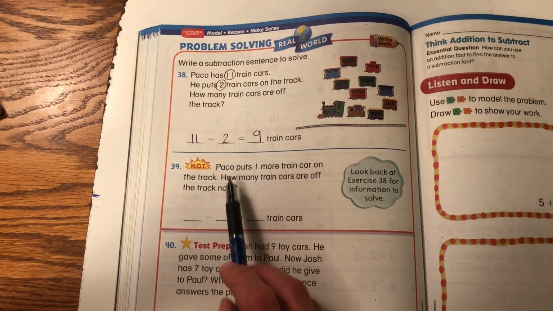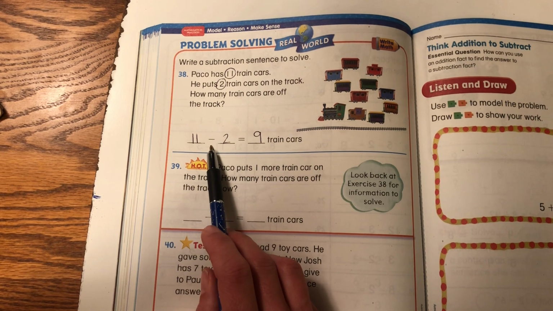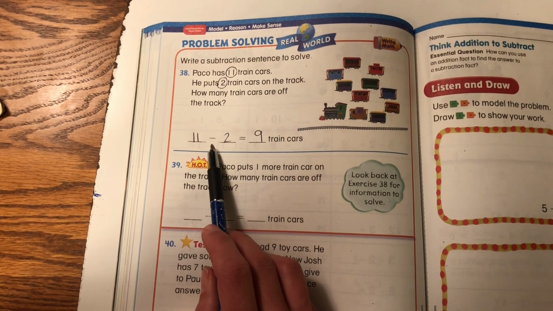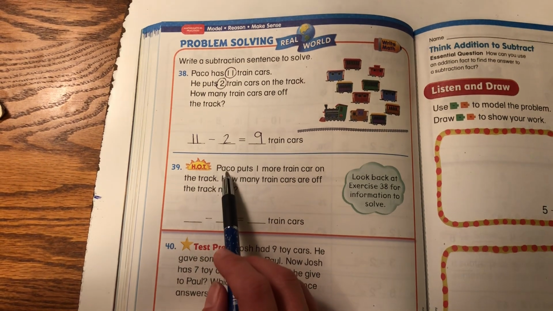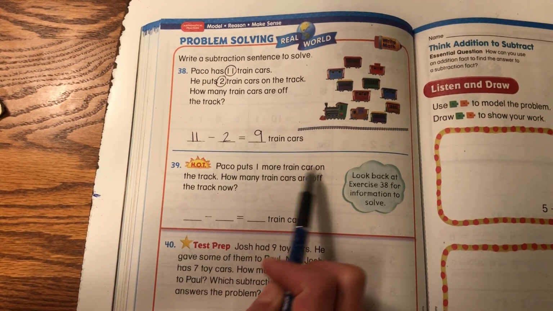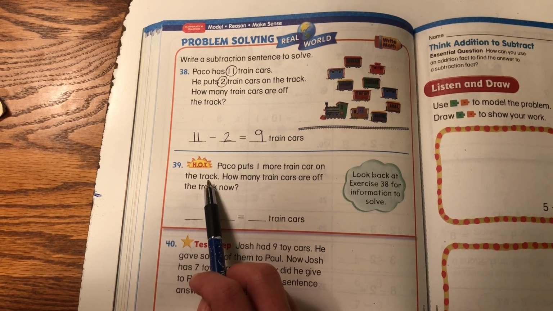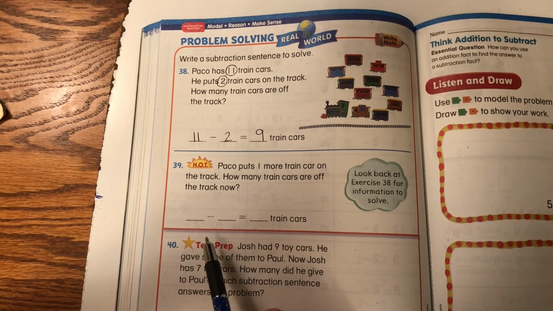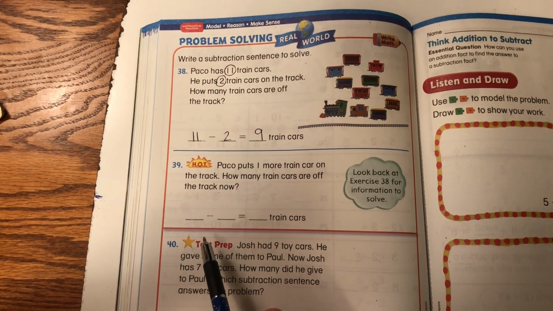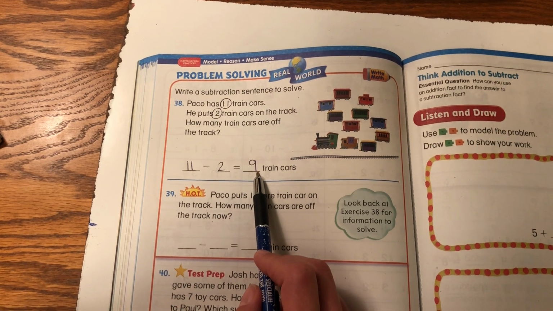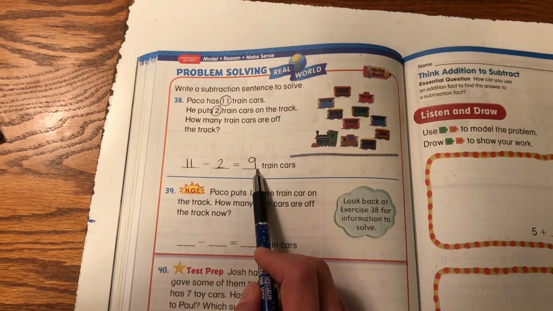So, we have to look back here at exercise 38 for information to solve. Paco puts 1 more train car on the track. How would I solve that? Well, back here it says how many train cars are off the track.